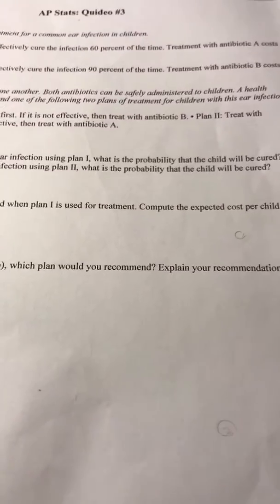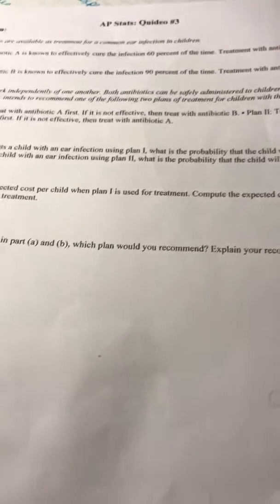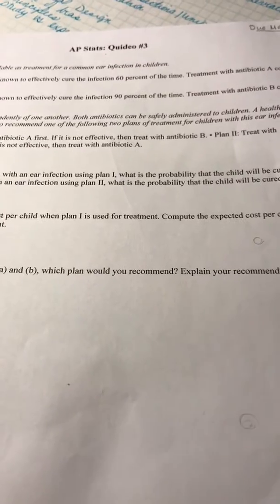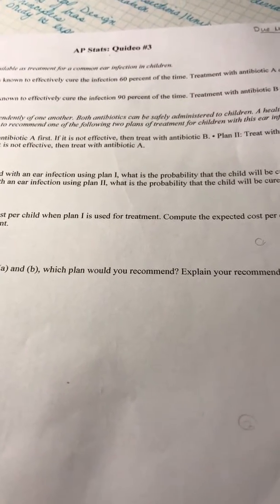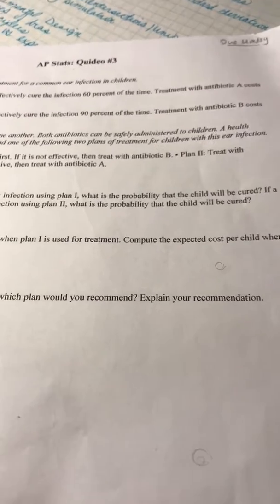Video 3. So the question is talking about two antibiotics that are available as treatment for a common ear infection in children. A asks if a doctor treats a child with an ear infection using Plan 1 or Plan 2, what is the probability that the child will be cured?